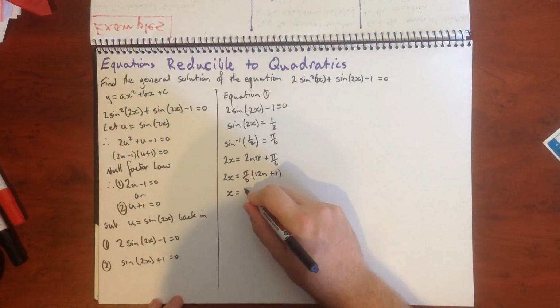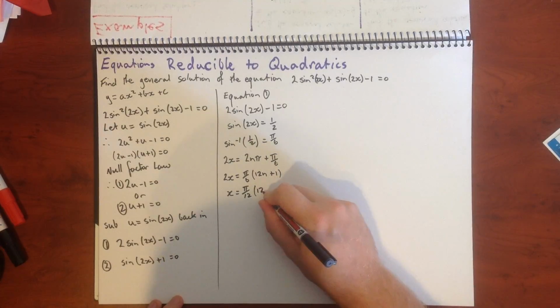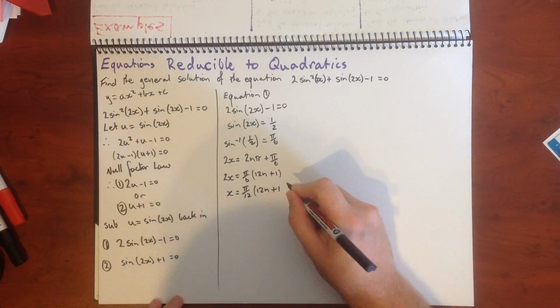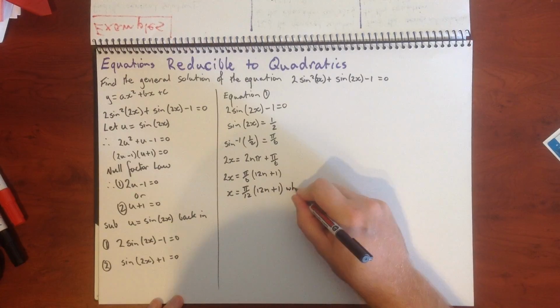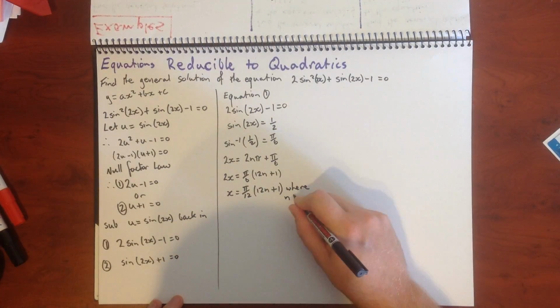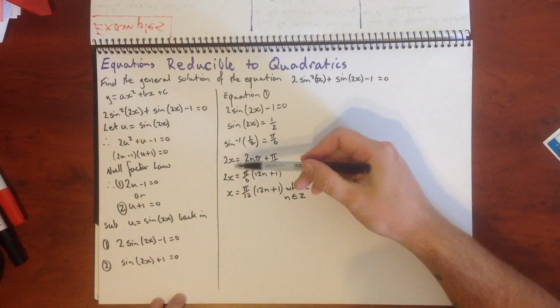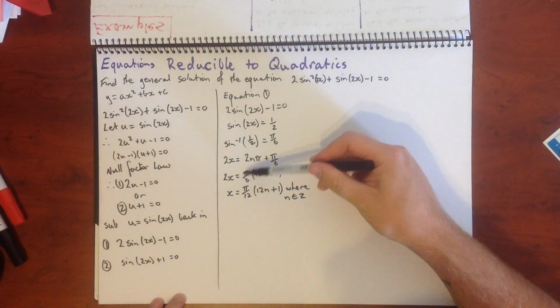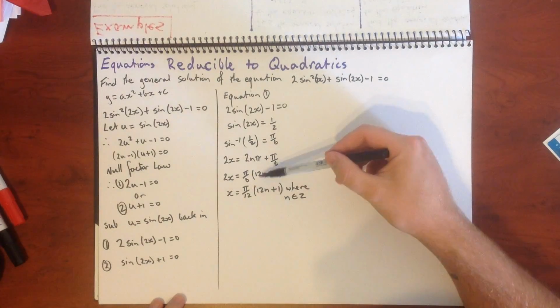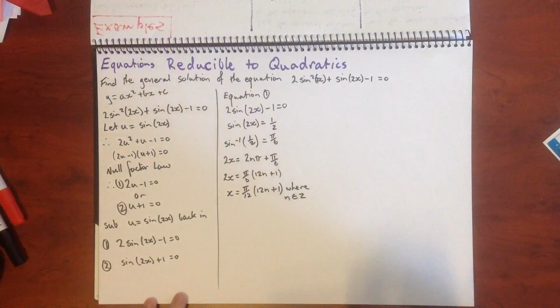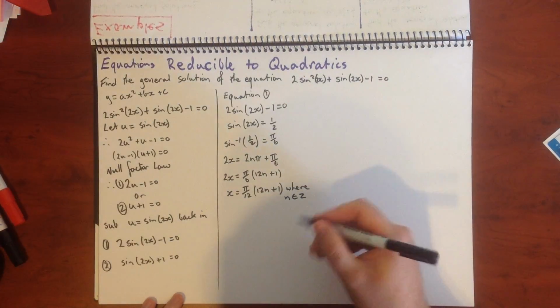So we get x equals pi on 12 outside of 12n plus 1, where n is an element of z. So we could have divided by 2 back here, but it just actually made it a little bit simpler to take out pi on 6 as a common factor first, because then we simply just have to multiply our denominator by 2. Now we need to look at our other solution.